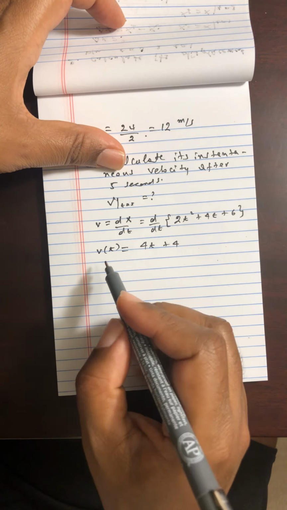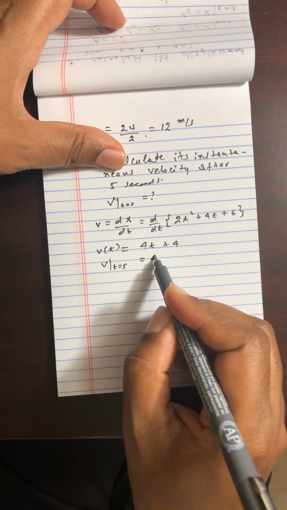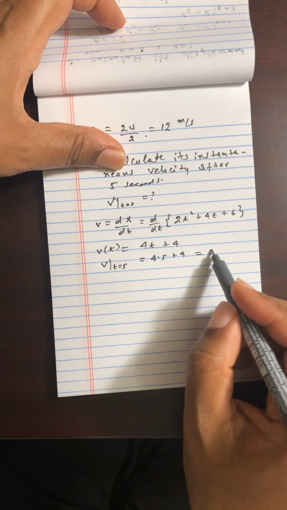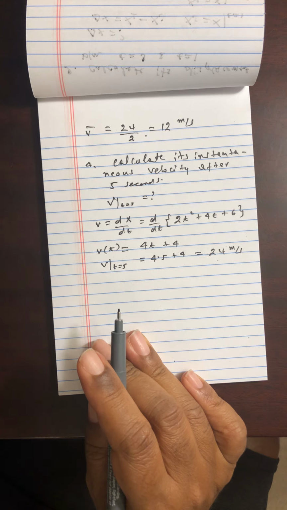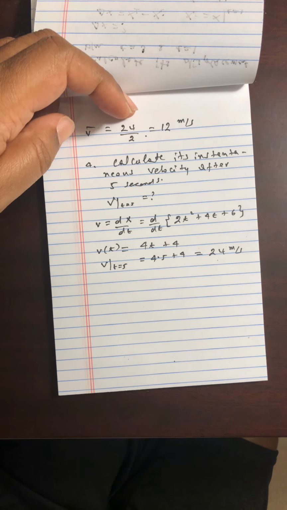Okay, so that's how the velocity changes as a function of time. And we want to calculate the velocity at t equals 5. So we just plug in 5 over here. You get 4 times 5 plus 4. That is 24 meters per second. Okay, so the instantaneous velocity after 5 seconds is 24 meters per second.